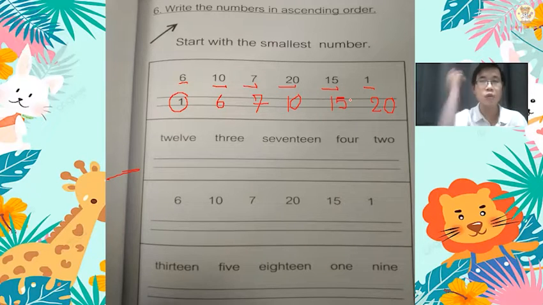Okay, now please take a look at question number 2. So this time they have already given you the numbers in words. Let's see: 12, 3, 17, 4, 2. So you have to order from the smallest number to the biggest number. Start from number 2, TWO.